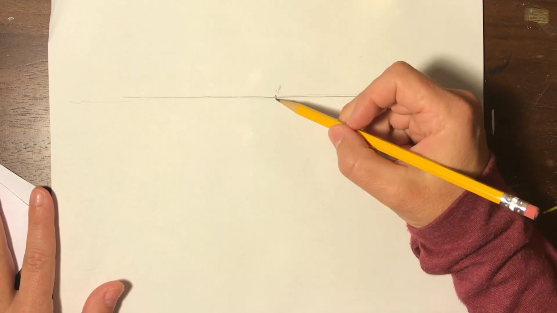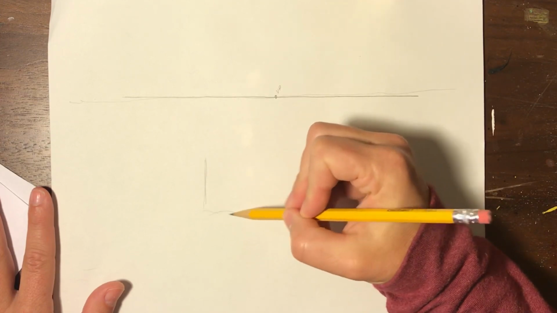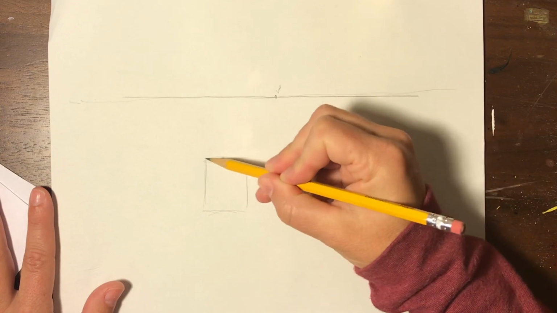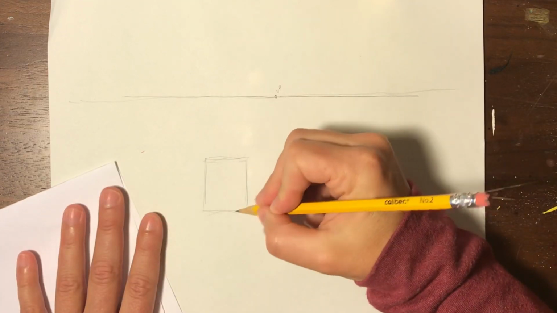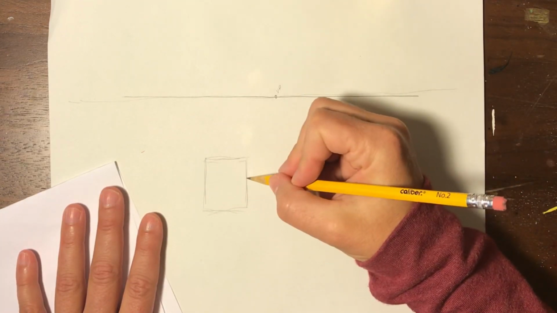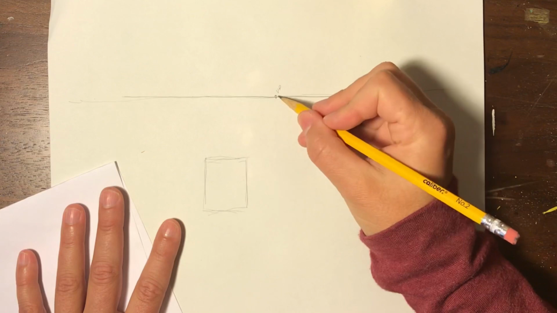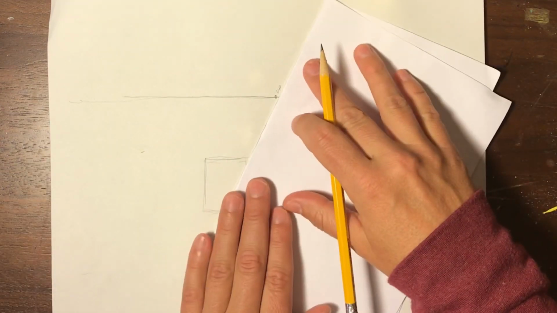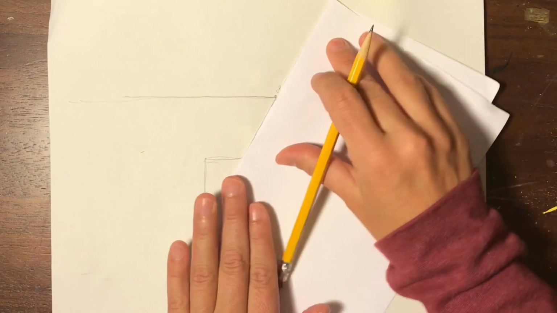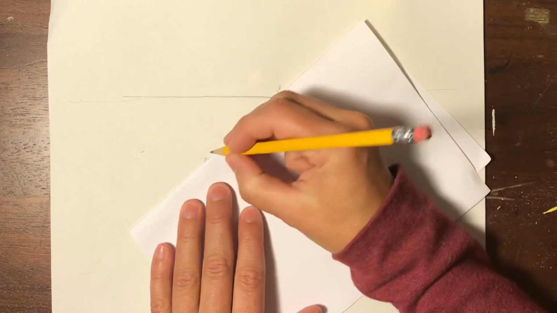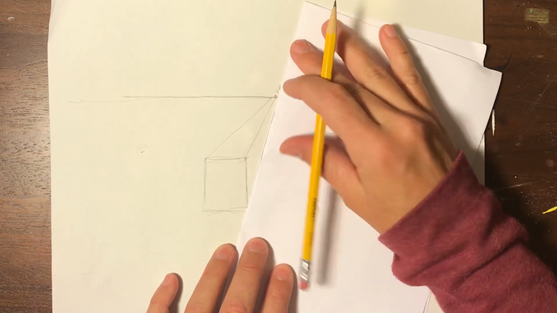So we're going to start first with cubes or rectangular prisms. So what I'm going to do is draw a square. Okay, so I have my square drawn right here. You can use your straight edge if you're having trouble drawing it. Now this square is only going to turn into a form by going to my vanishing point. So this point right here is going to go to this vanishing point. This one right here is going to go to this vanishing point. This one right here is going to go to this vanishing point.